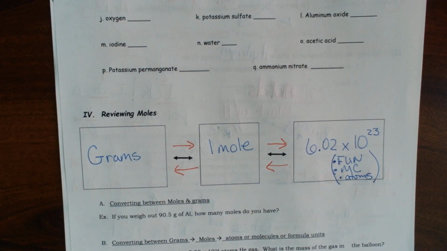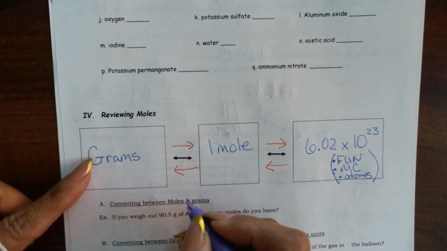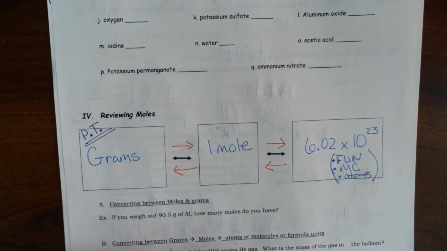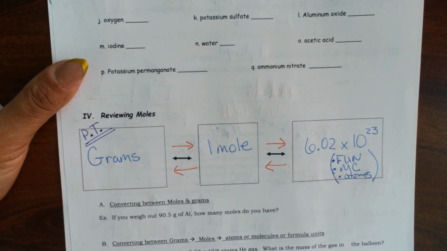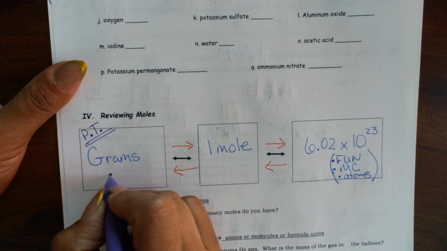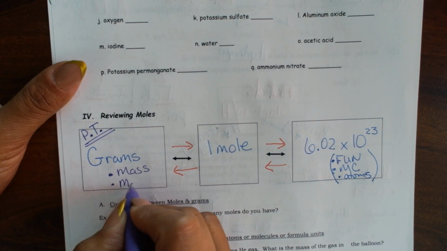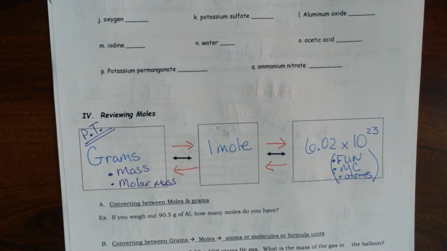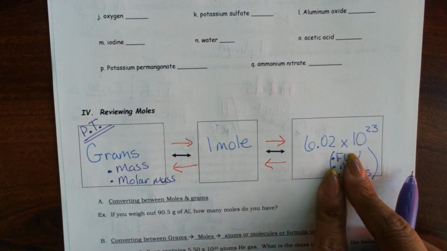Okay, now going back to this again, don't forget, we found this grams from the periodic chart or the periodic table, right? And what did we look at? We looked at the mass on the periodic table. So we're going to get this grams from the mass, or we also call this the molar mass. You remember that? We're going to need this information on the next page, but we're not doing the next page today. And don't forget, this is equal to 1 mole, which is equal to Avogadro's number.